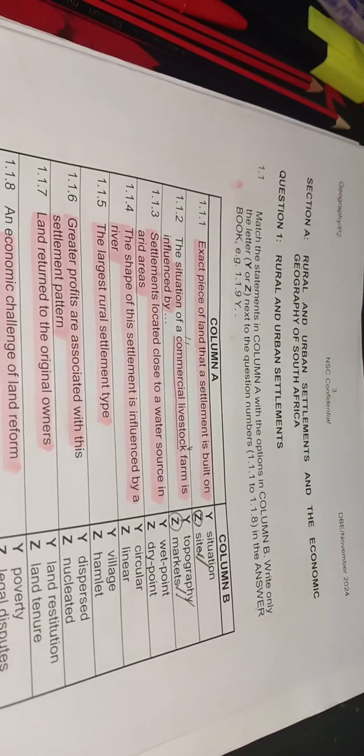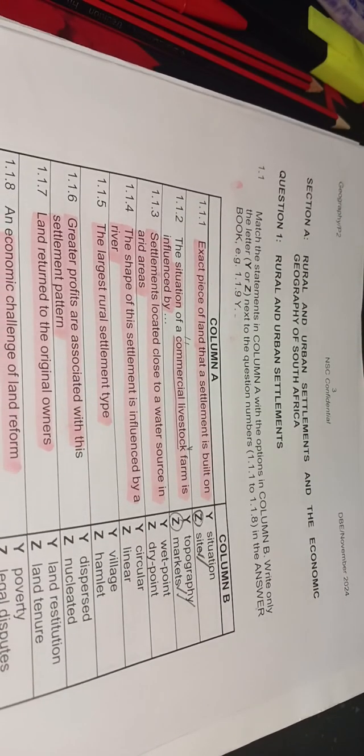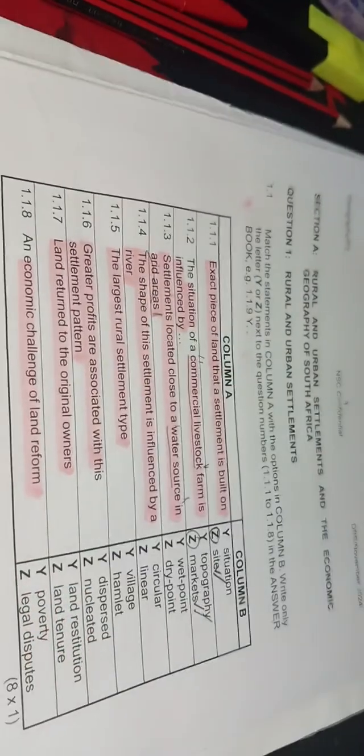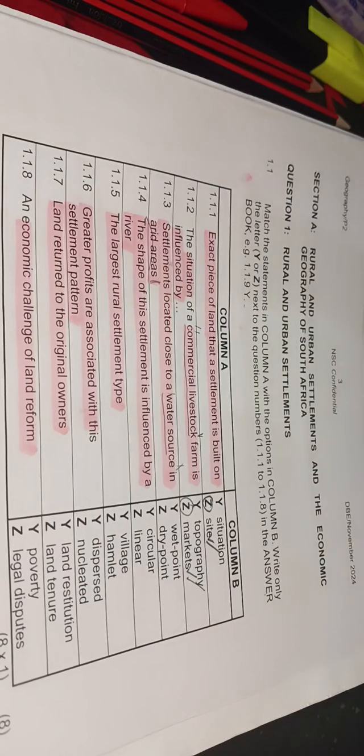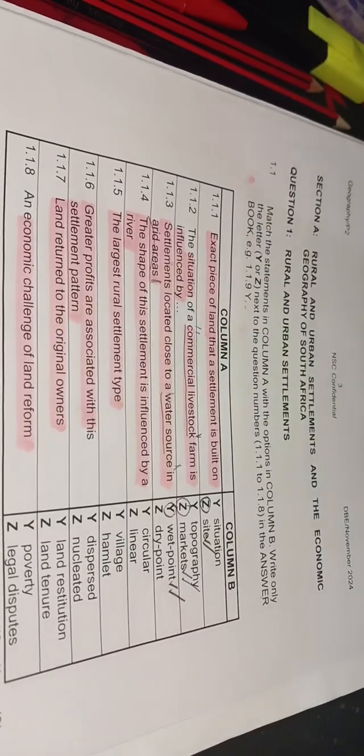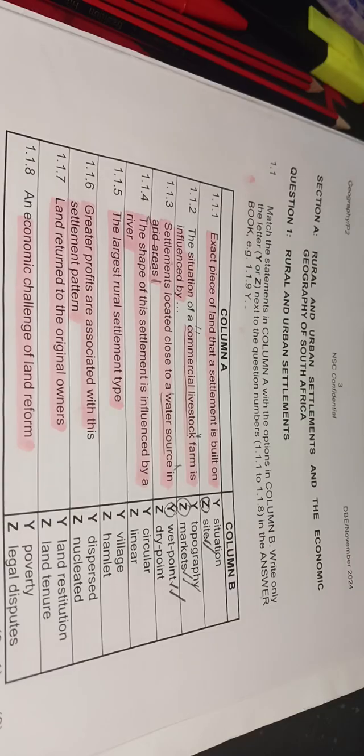Settlements located close to a water source in an arid area. An arid area is a dry area. That makes it a wet point, which means it's Y. Like in a desert, you can have an oasis there. So the answer there is wet point.